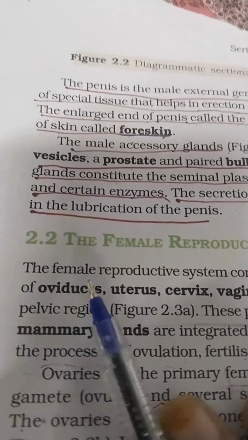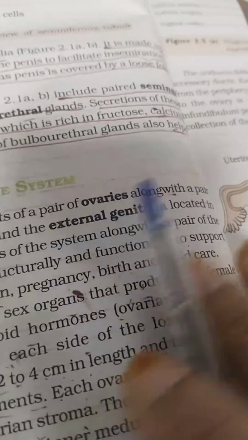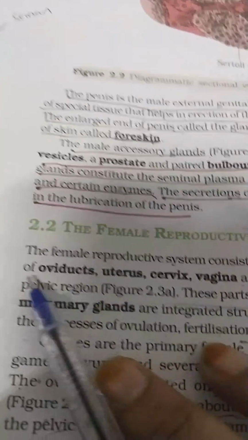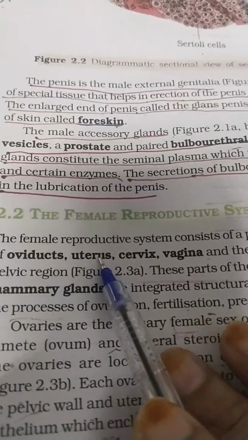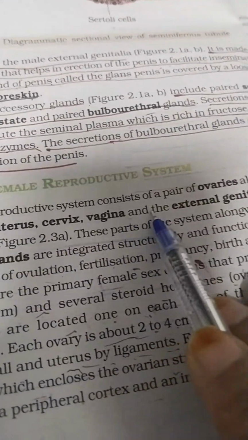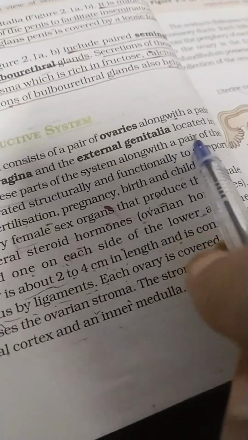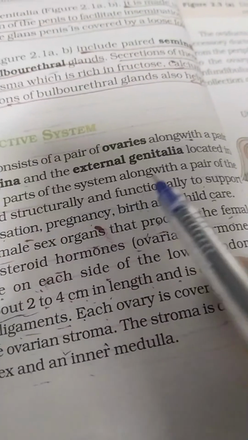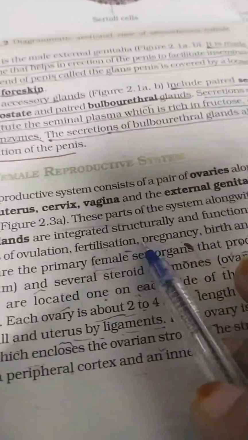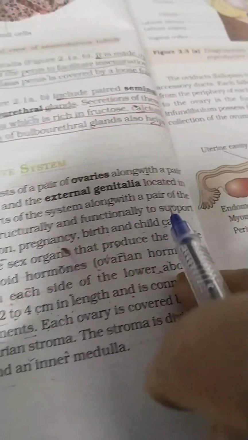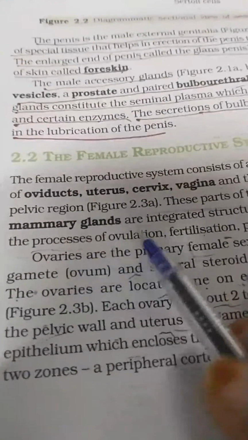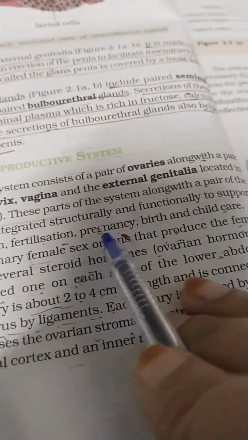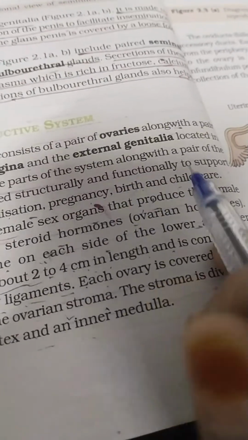So next part in our discussion is the female reproductive system. Here the female reproductive system consists of a pair of ovaries along with a pair of oviduct, uterus, cervix, vagina and the external genitalia located in the pelvic region. These parts of the system along with the pair of the mammary glands are integrated structurally and functionally to support the process of ovulation, fertilization, pregnancy, birth and childcare.